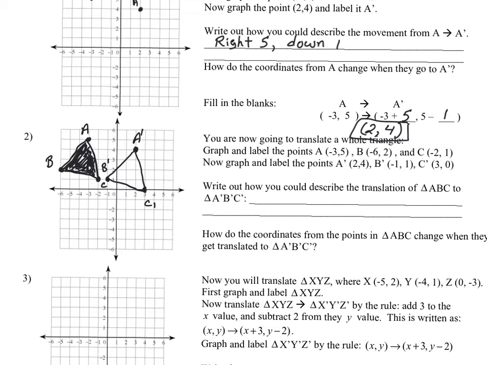Write out how you could describe the translation of triangle ABC to triangle A prime, B prime, C prime. Well, it's the same thing as what we talked about before with the previous example. In fact, it's exactly the same description. Right 5, down 1.